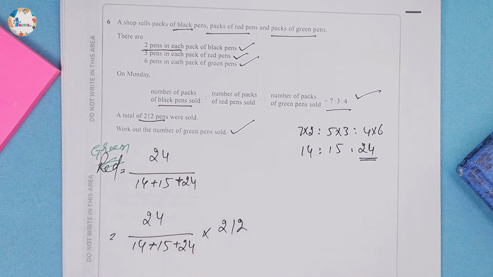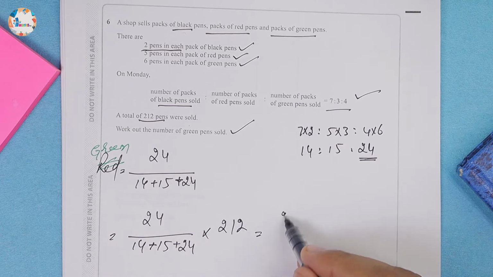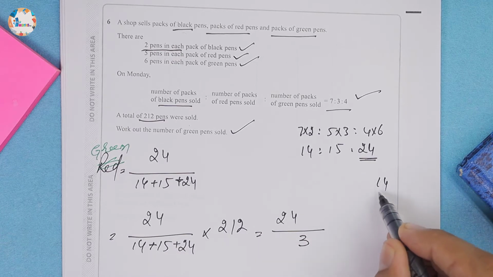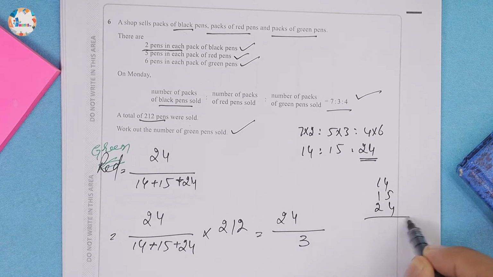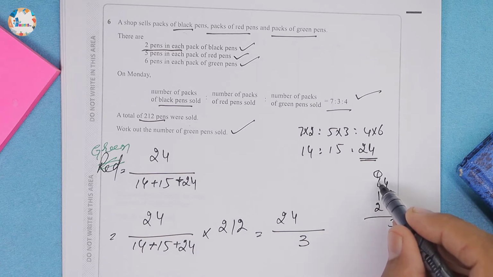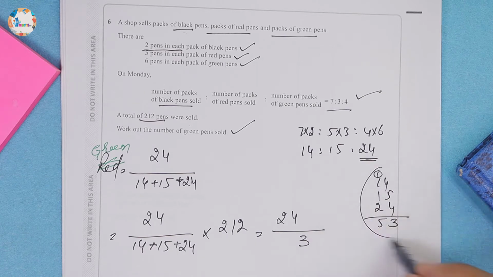Now we have to simplify this. To simplify this one, we can write it as 24 over this will be 4 plus 5, 9 plus 4 will be 13, and we can add, like for example over here. So 9 plus 4 will be 13, 1, so this will be 2, 1, 3, 4 and 5, so 53.